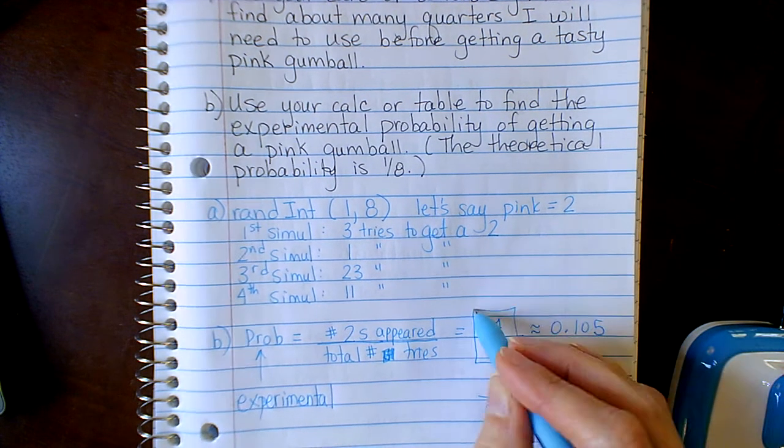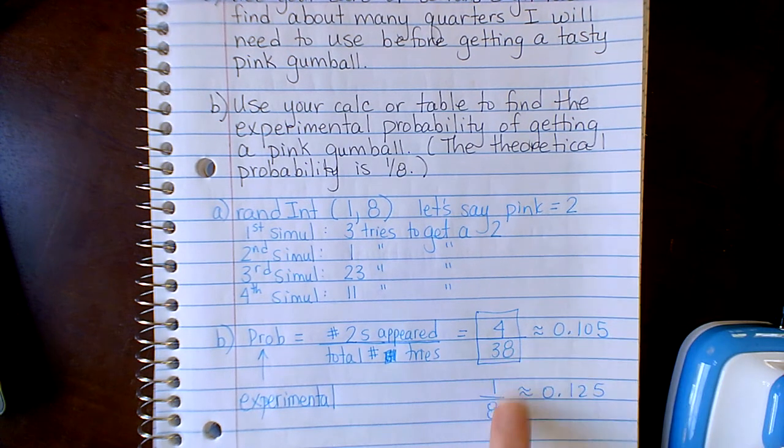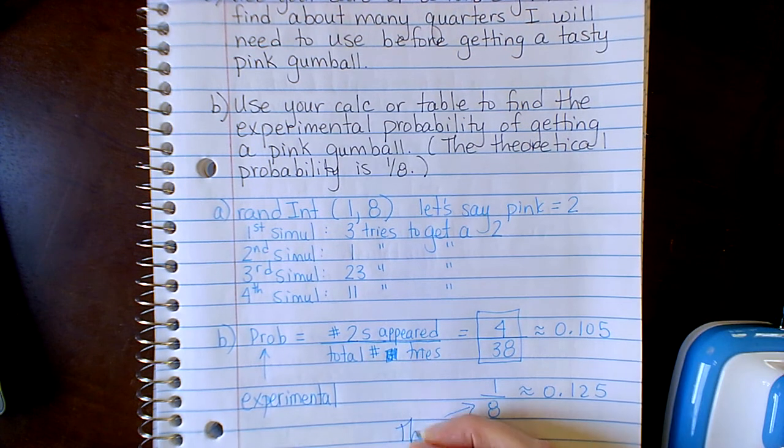So this was my experimental probability, and I just converted it to a decimal to make it easier to compare, because I can't look at those two fractions and say they're totally close together. So it's a little easier to compare to that theoretical probability.